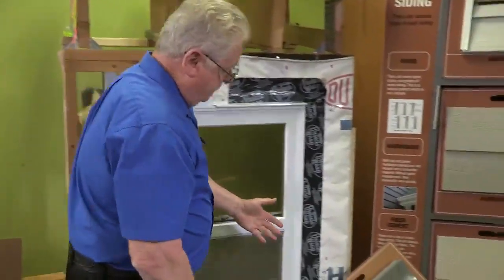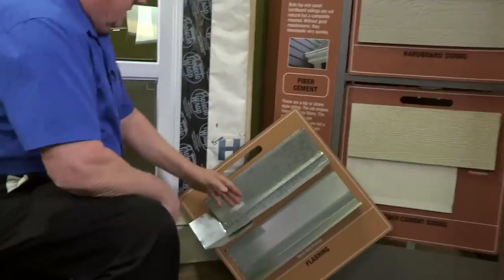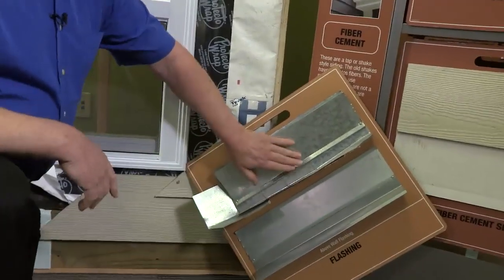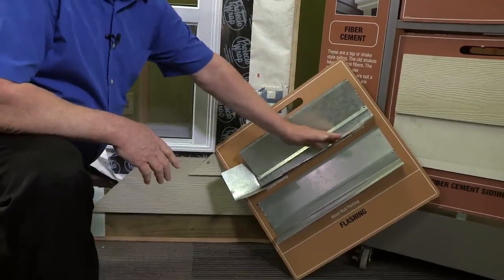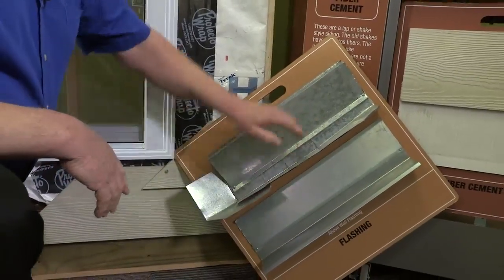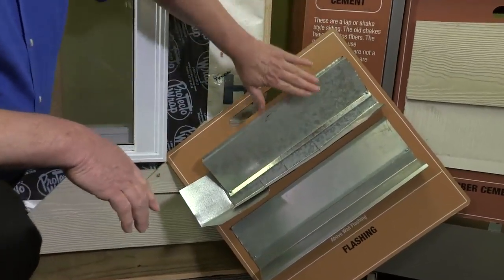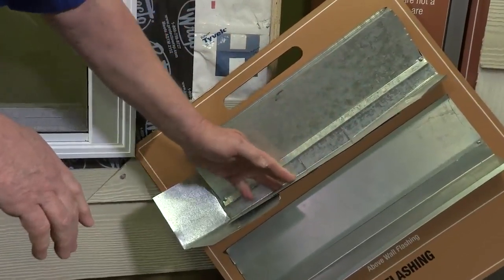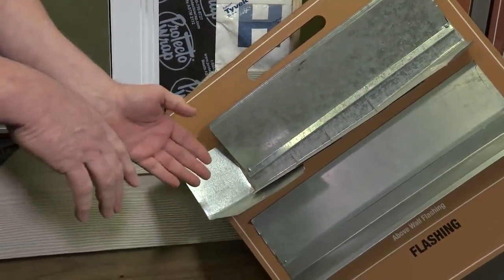Over here we've got a display of that, perhaps. This would be the kick-out flashing. I've set this at an angle to simulate a roof once again. The shingles on this roof would be here, and as the water comes down this wall, it follows these flashings and kicks out away from that wall.